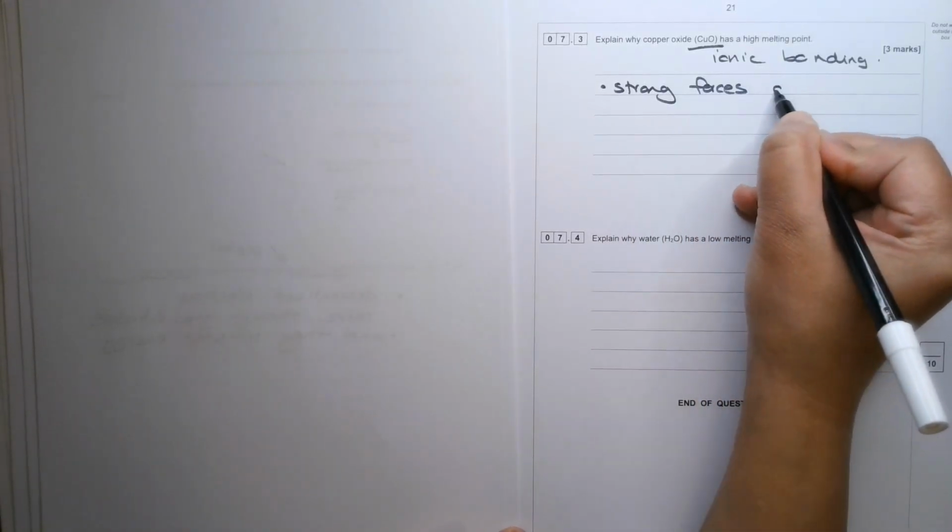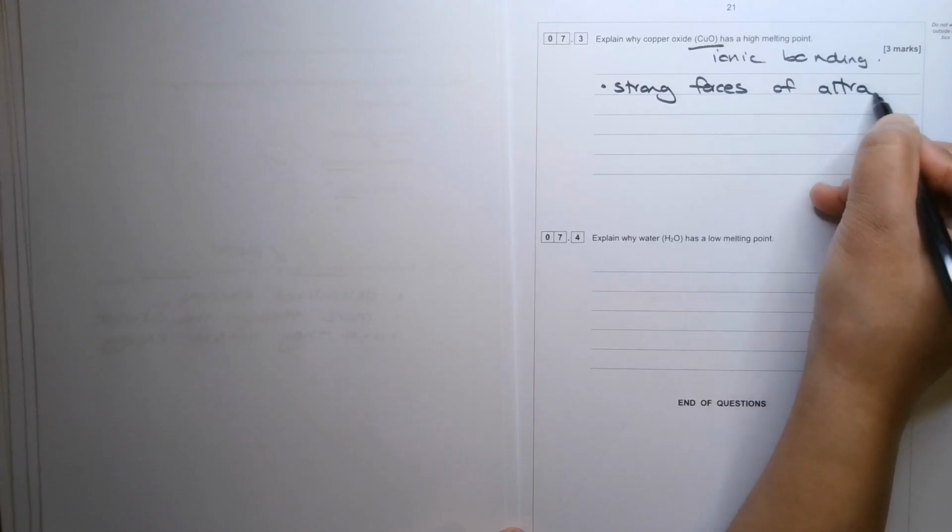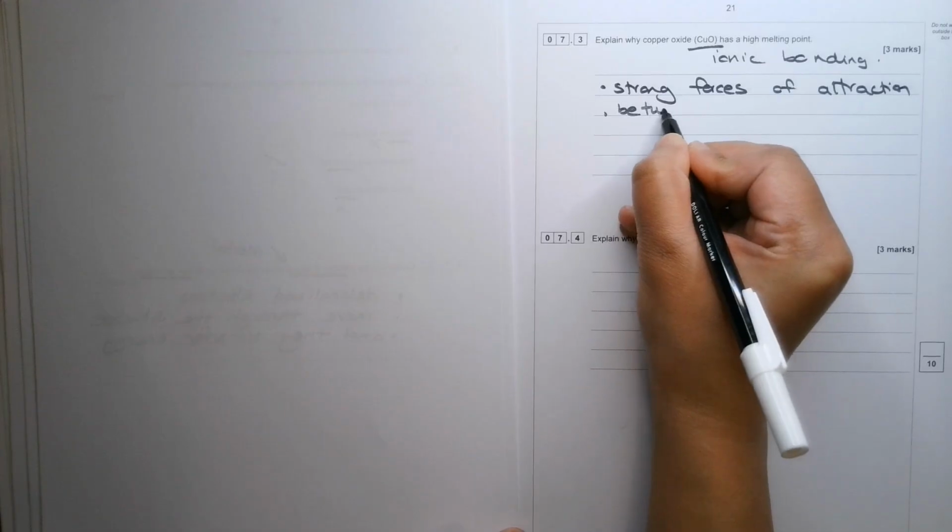Explain why copper oxide has a high melting point. Ionic bonding. This is to do with electrostatic forces of attraction between oppositely charged ions. So strong forces of attraction between oppositely charged ions.